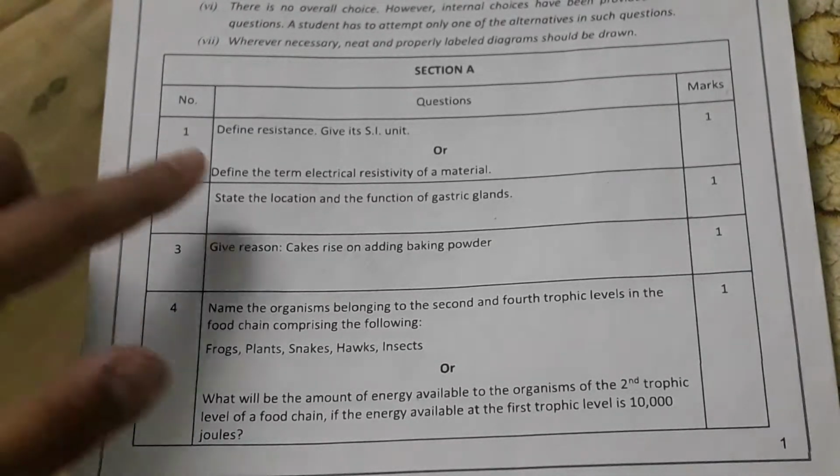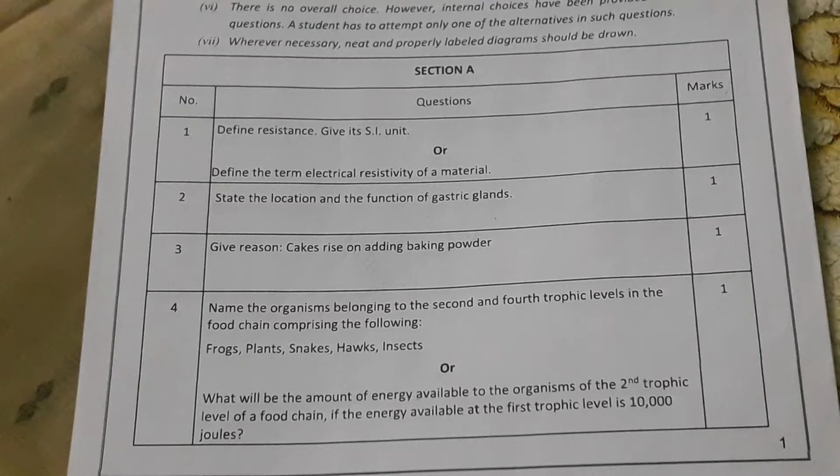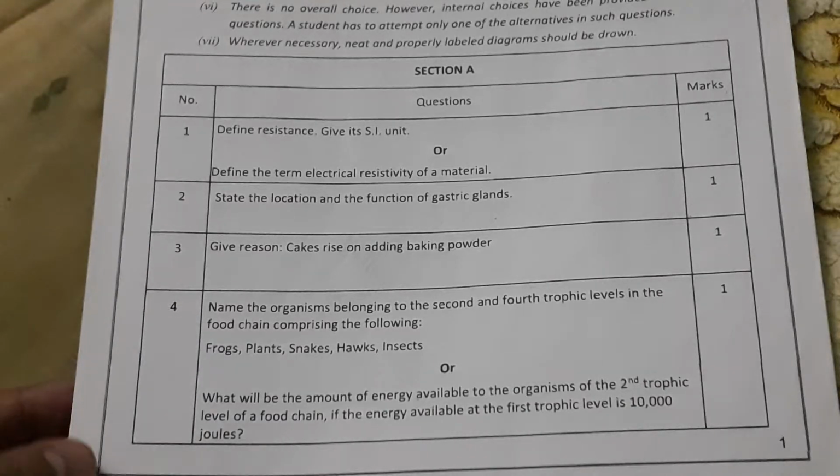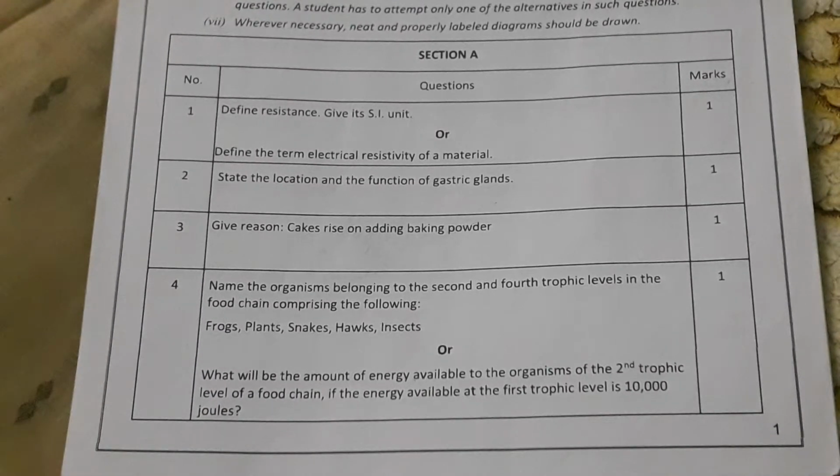Define resistance, give its SI unit. Define the term electrical resistivity of a material. After that, state the location and function of gastric glands. Number 3, give reason: cakes rise on adding baking powder.